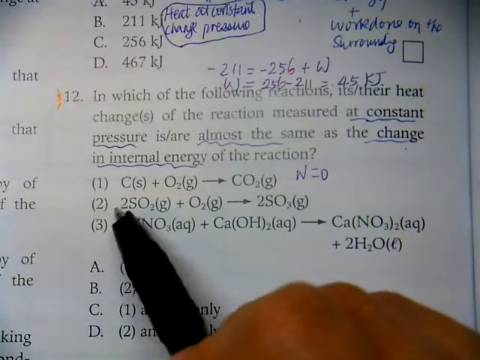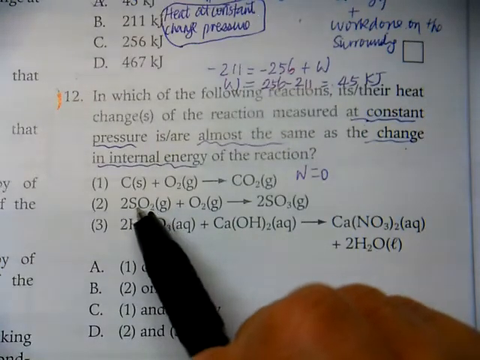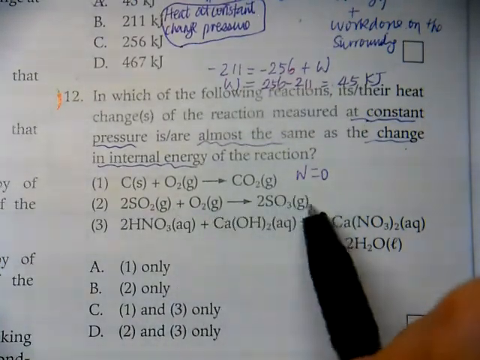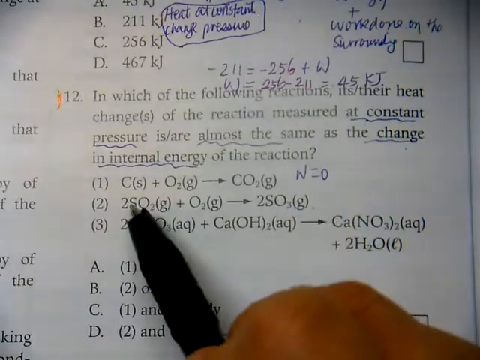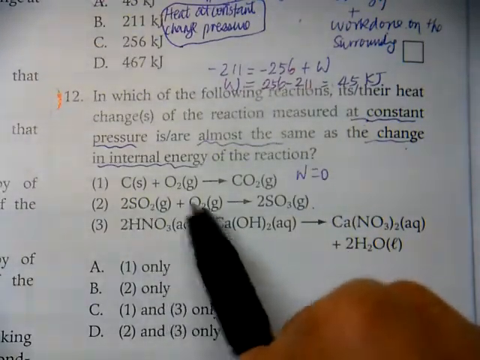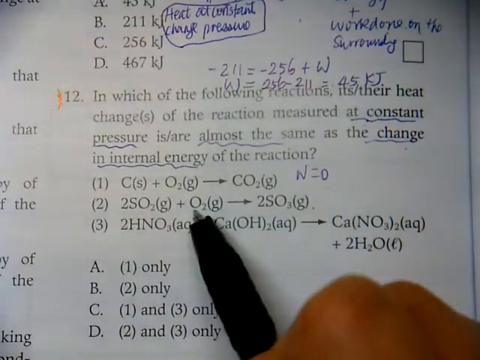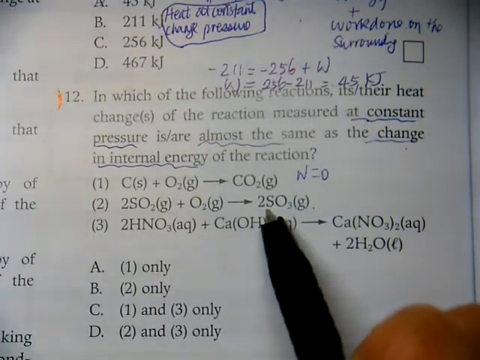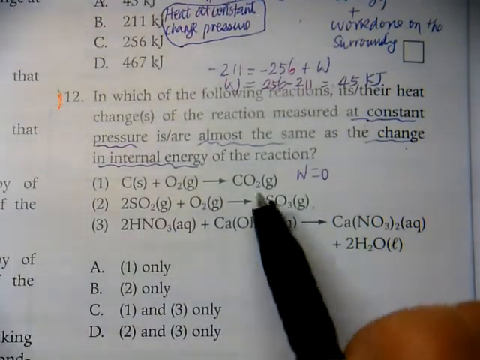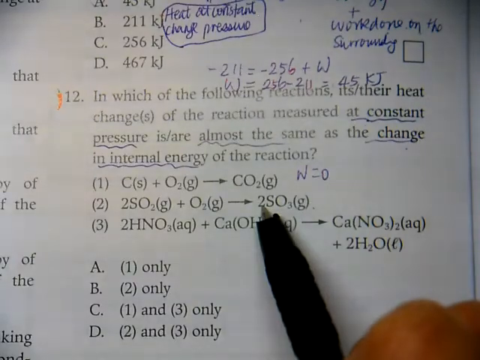Let's use question number 2. Here, gas, gas, and gas. Altogether, we have 3 moles of reactant. On the product side, we have only 2 moles. That means the number of moles of molecules decreases.